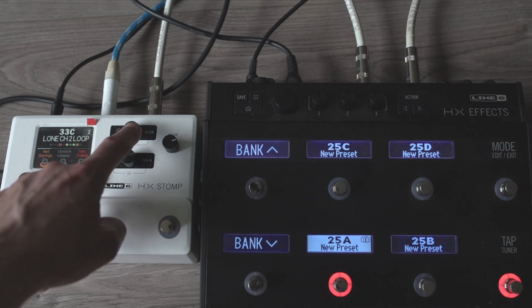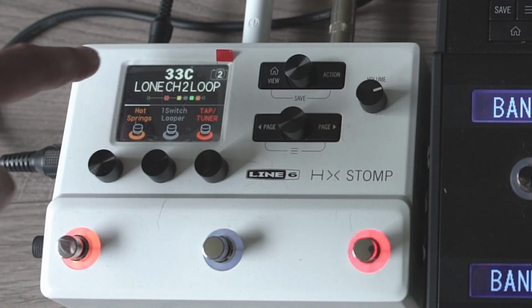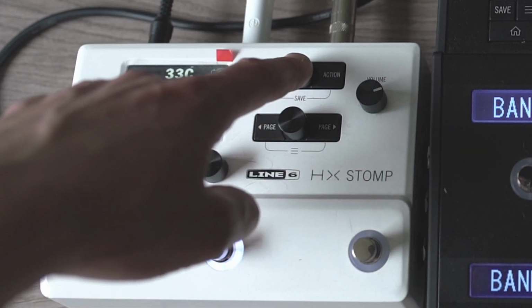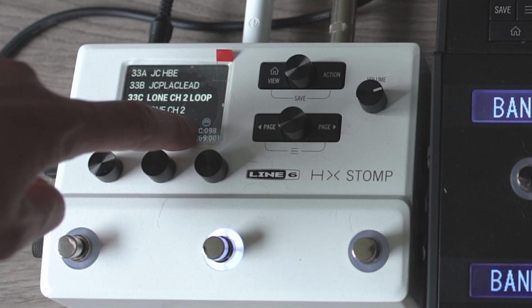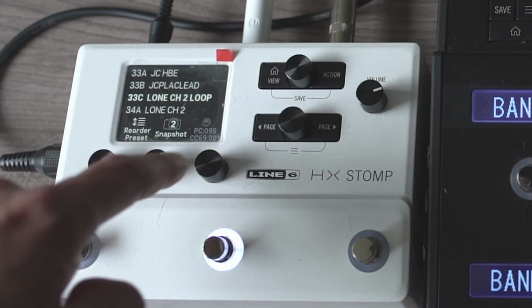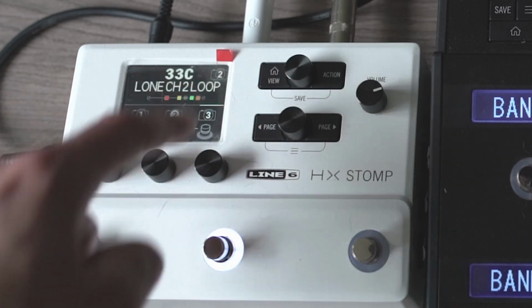One is, if you press view, so you've got this view here, I'll put it into snapshot mode so you can see what's going on. If we press this button here, you'll see program change 098 and then CC69 001. The bottom bit is showing us which snapshot number we would need to take it to.